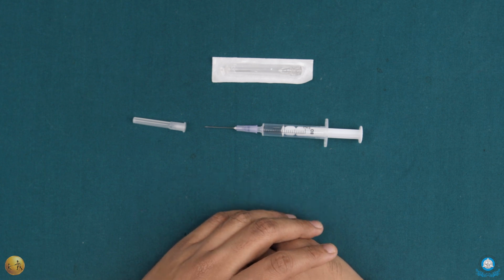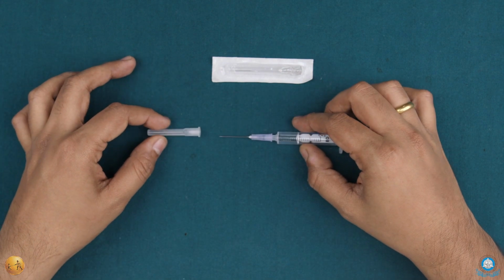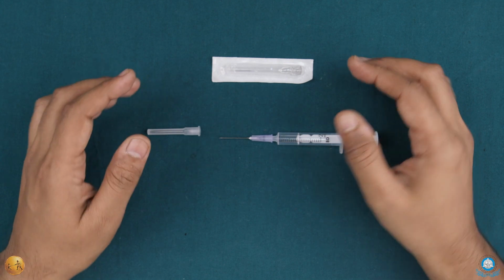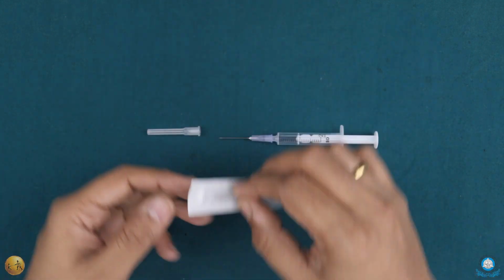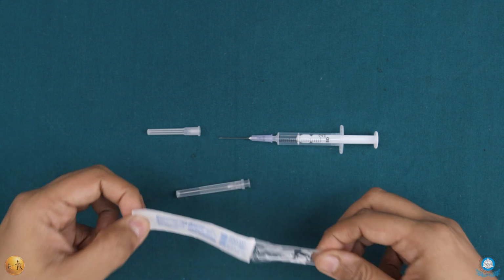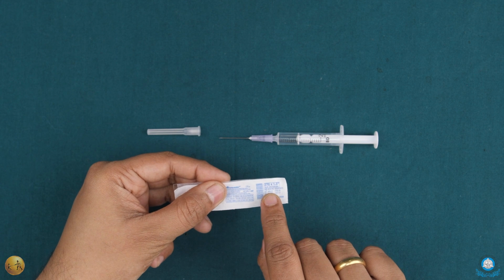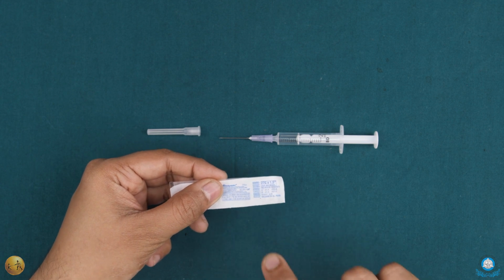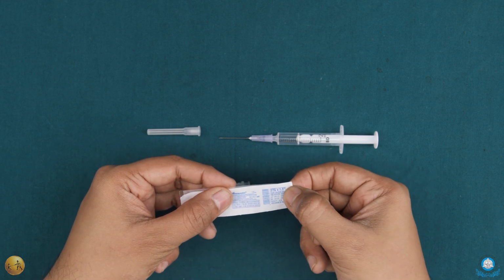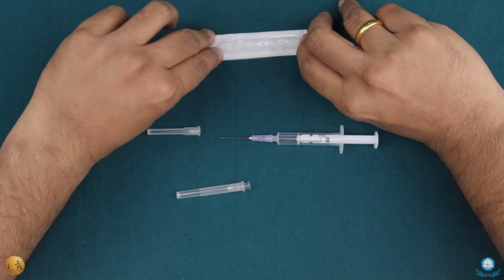So it is considered that whenever you are planning on injecting for your blocks, like your inferior alveolar nerve block, you would prefer a longer needle like this one. Now this, mind you, is a 27 gauge needle, which is of course, like we know, a thinner needle. But if you notice, it is a 1.5 inch or 38 millimeter needle that we have.